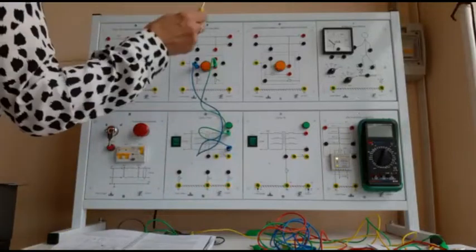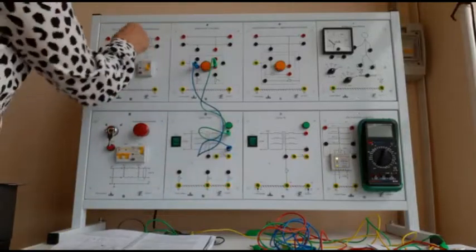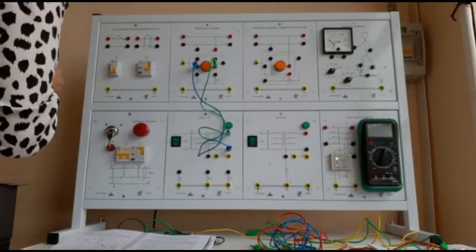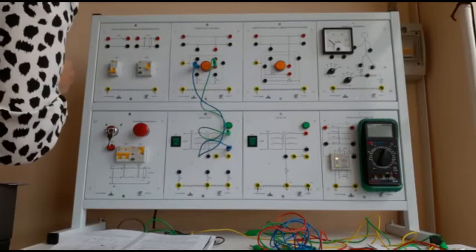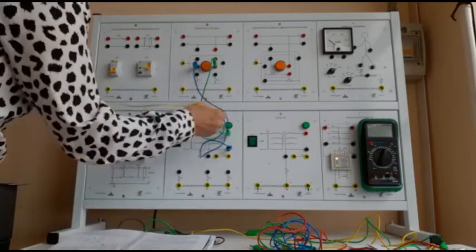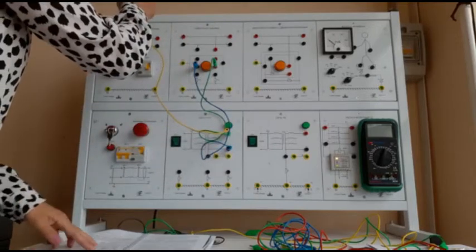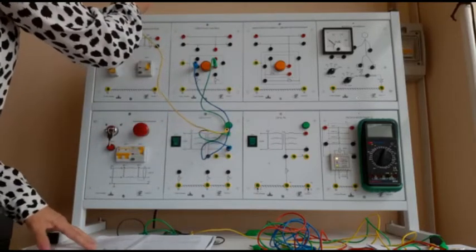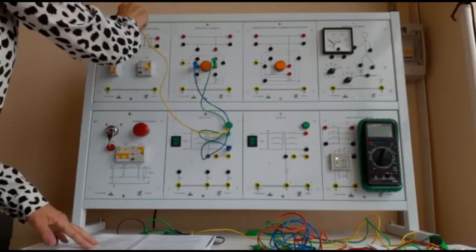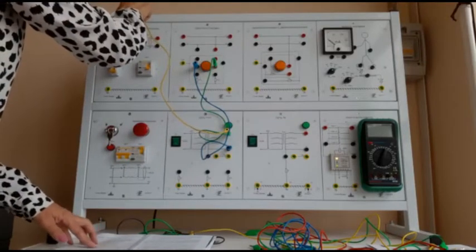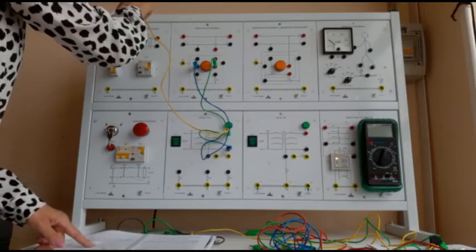The third cable is connected from L1 to the RCD. RCD is residual current device. On the leftmost block of the board, the next cable is connected.